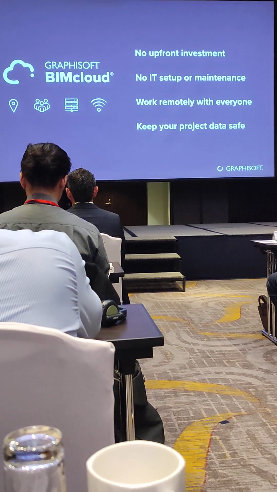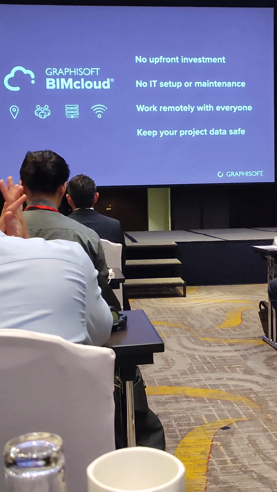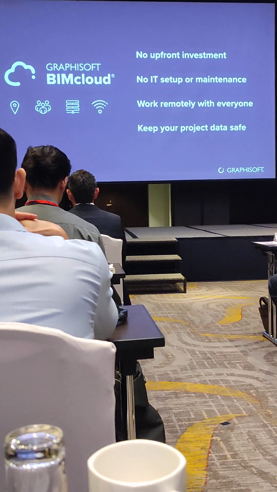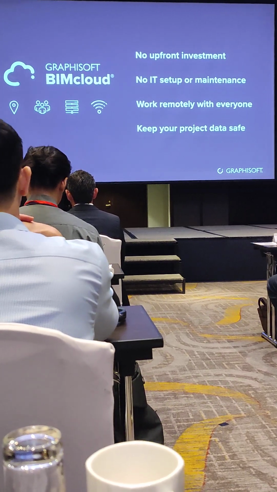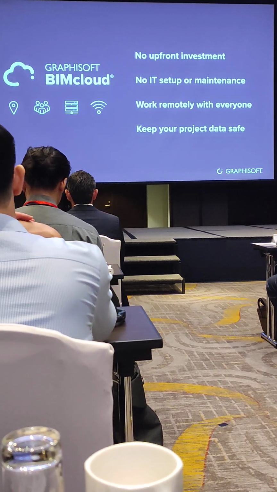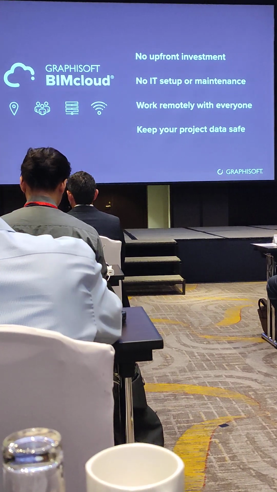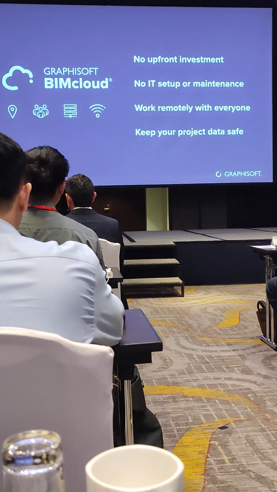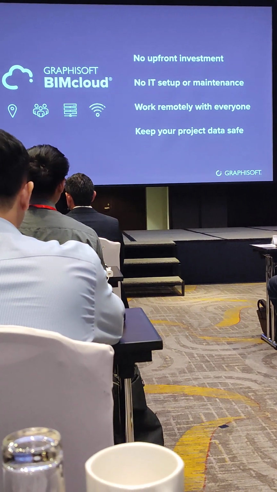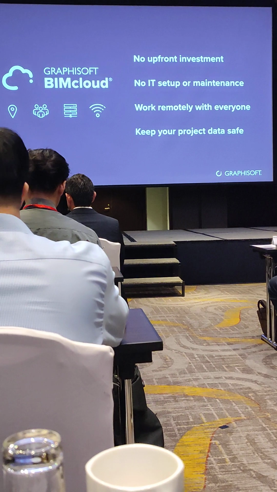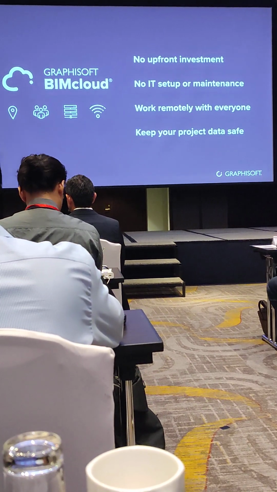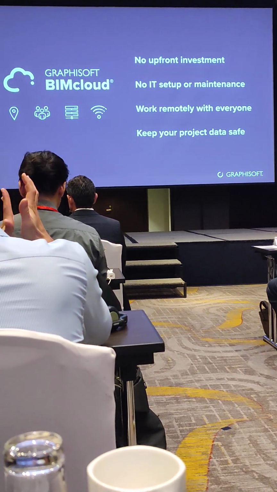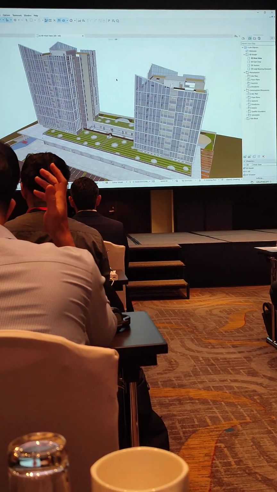There are a lot of teams in this process. They are all working from different locations. They need conflict-free work environment. They need to have internal communication. Everyone has different skill sets, so that means that we need different permissions and access rights throughout the project. And we would also like to keep our data safe as well, obviously. So let's see how BIM Cloud works.